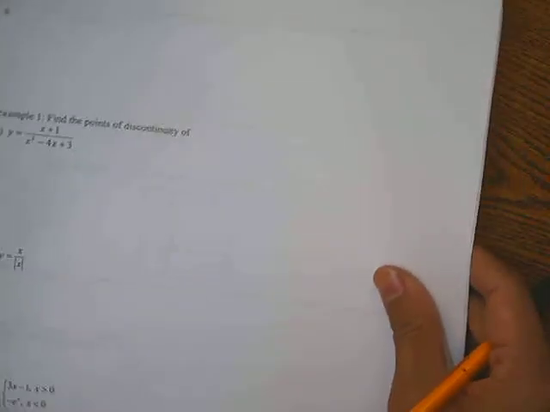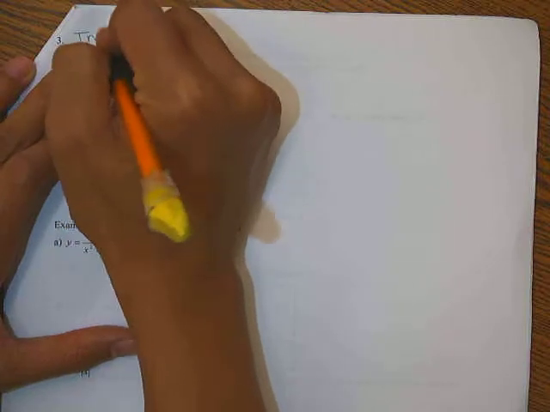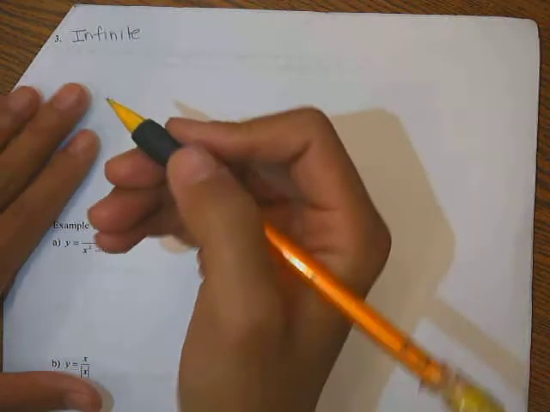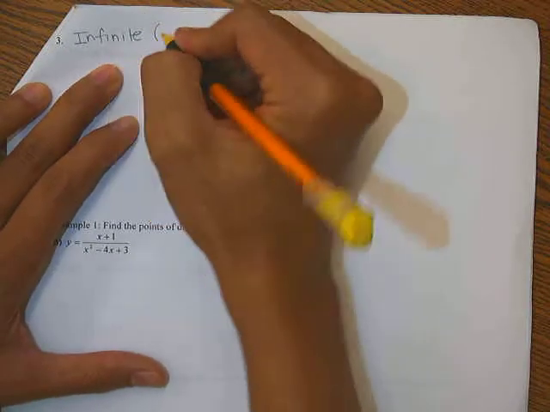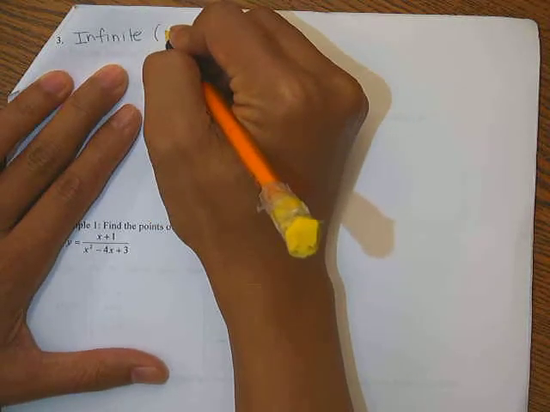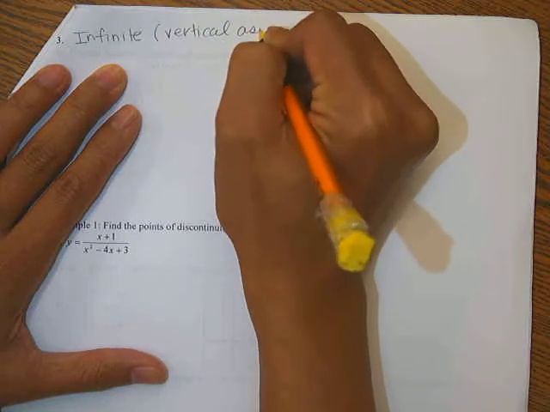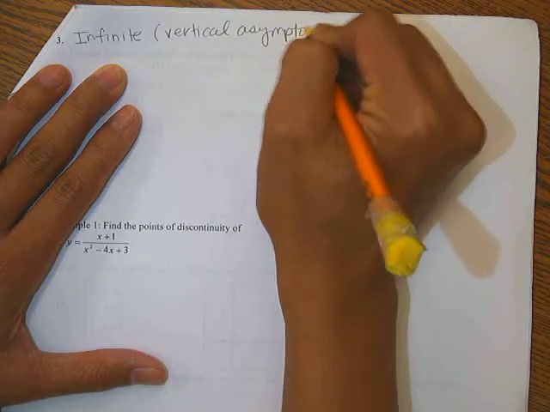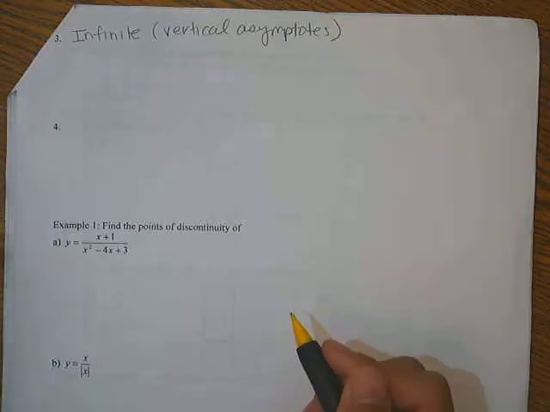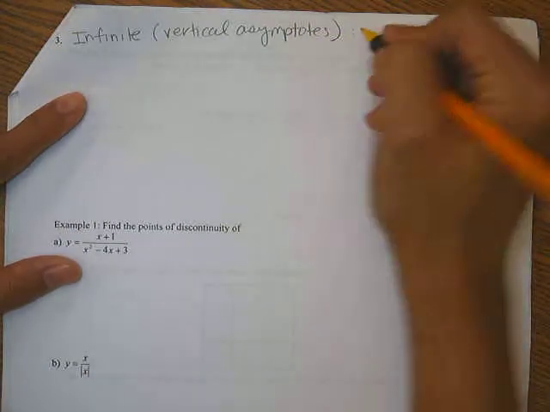So the next one is called infinite, which is also not removable. In first semester we call it the vertical asymptote. So we are going to define this.